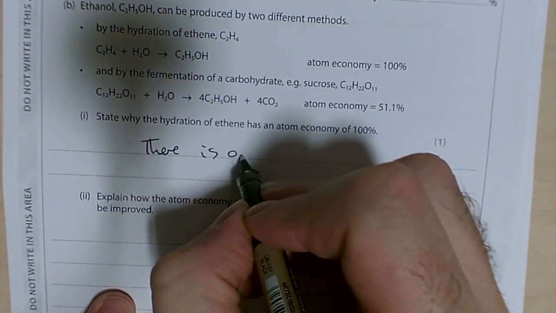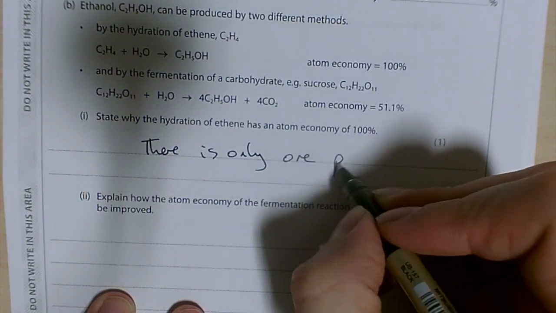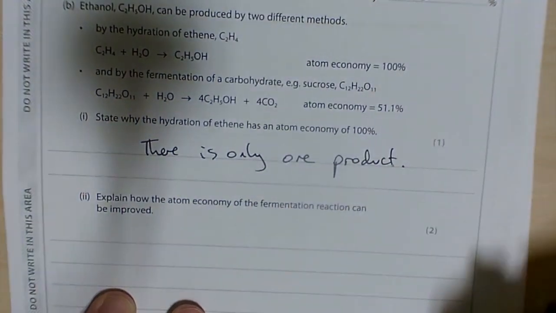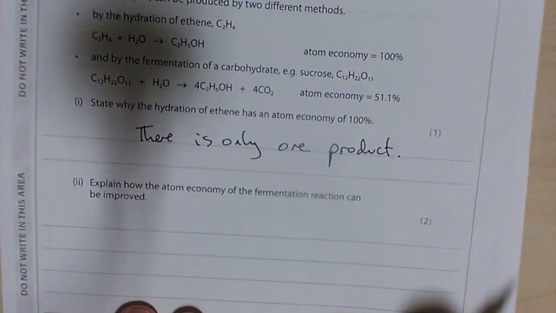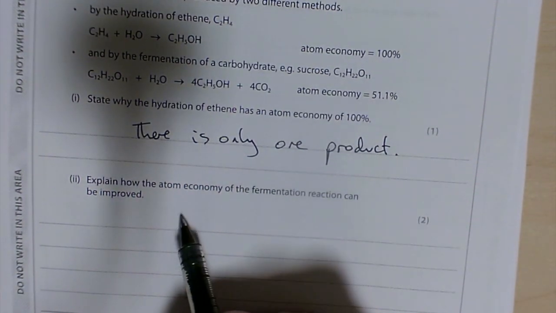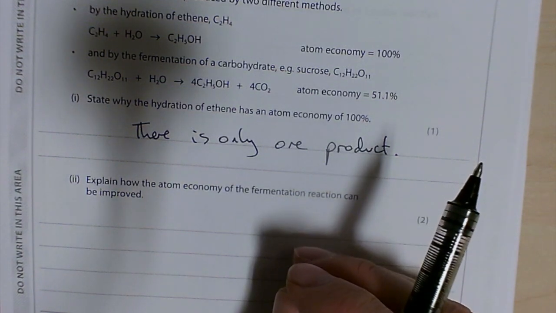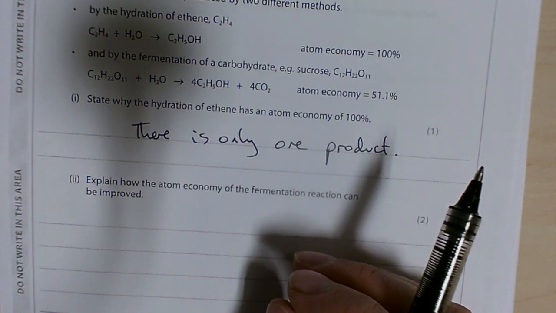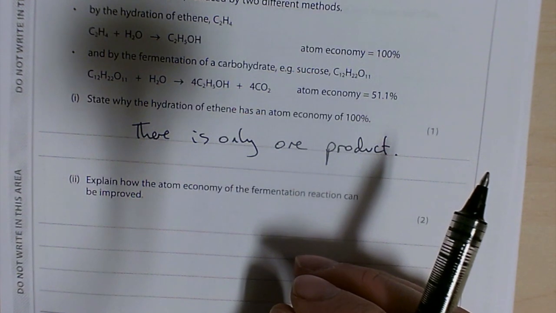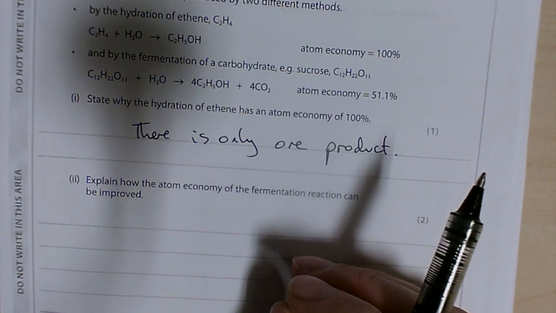There is only one product, so it must be 100%. And then explain how the atom economy of the fermentation reaction can be improved. Remember, the atom economy is a measure of how much useful product you have got. So it would be a nice straightforward one.